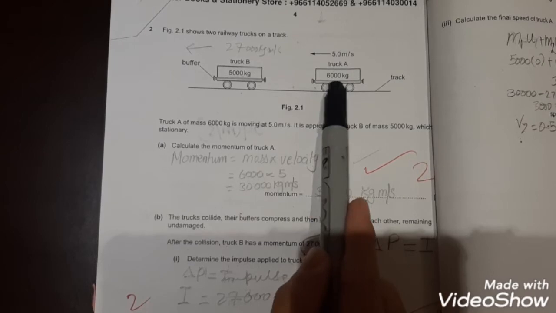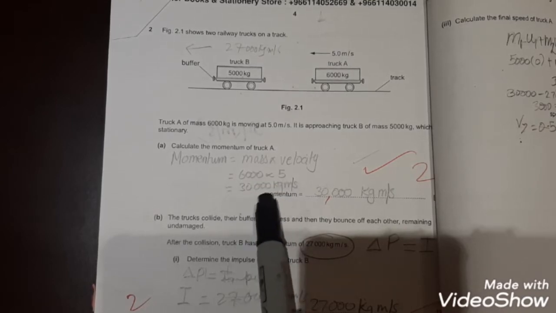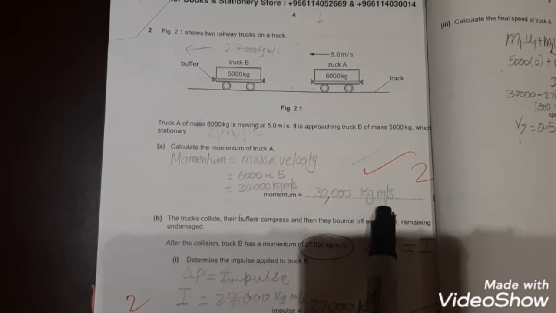Calculate the momentum of truck A. So the momentum of truck A: momentum is equal to mass times velocity. The mass is 6000 kilograms and the velocity, which is the speed, is 5 meters per second. So 6000 multiplied by 5 is 30,000 kilogram meters per second. So the final answer will be 30,000 kilogram meters per second.